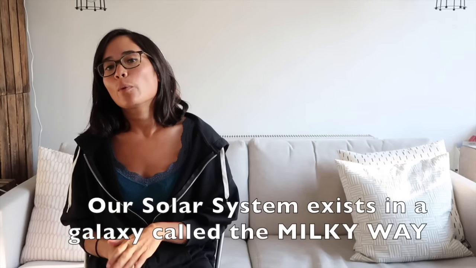The galaxy you do need to know the name of, it's the Milky Way, and the Milky Way is just one of billions of galaxies which make up our universe. So yeah, it's kind of mind-boggling. I try not to think about it too much because it freaks me out.